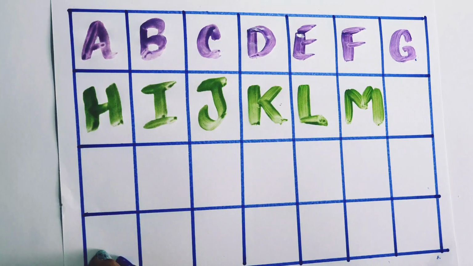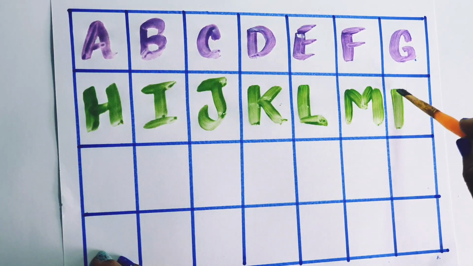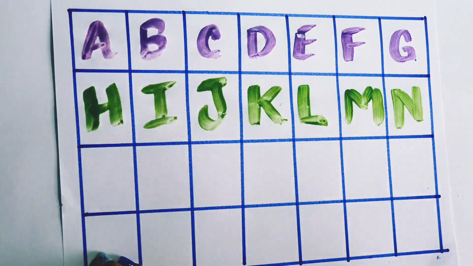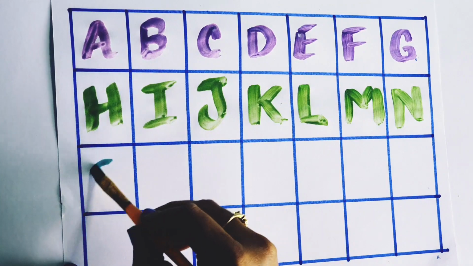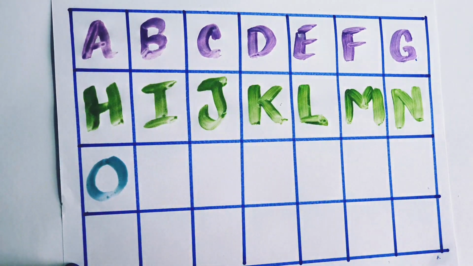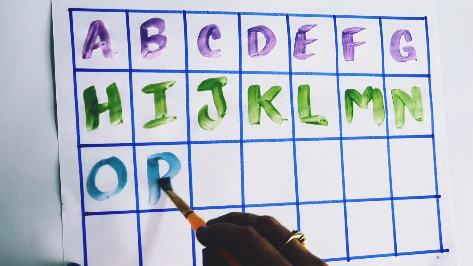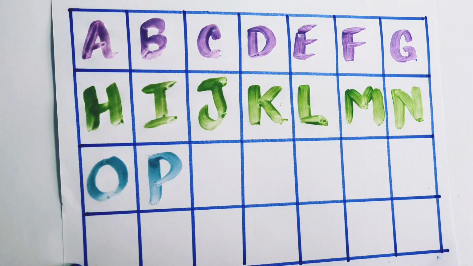M for mosquito. M for mango. N for nose. N for nest. Sky blue color. O for owl. O for orange. P for piano.